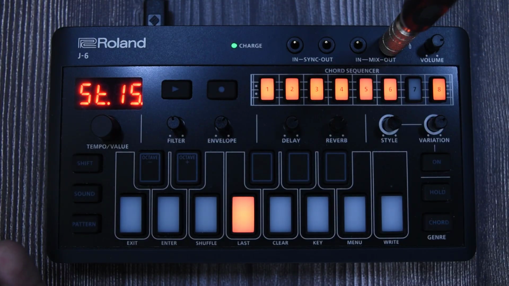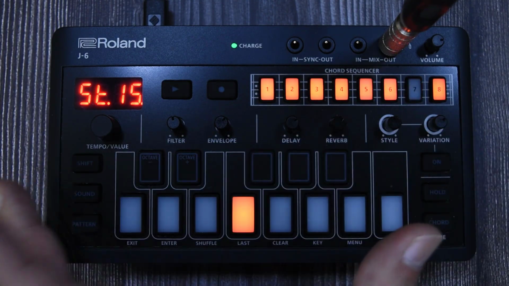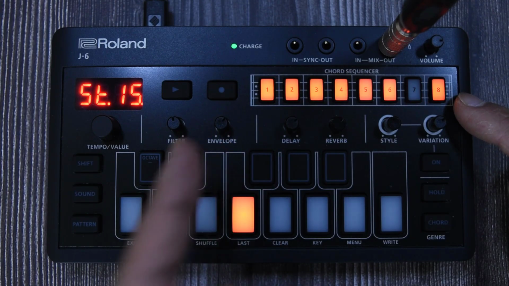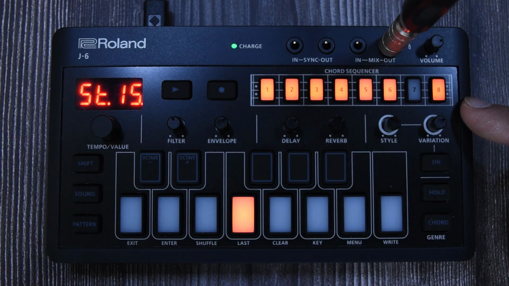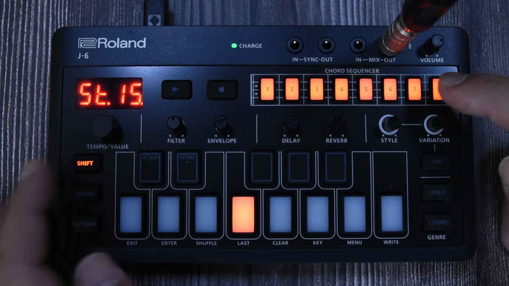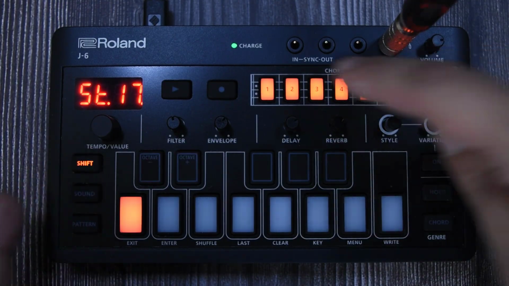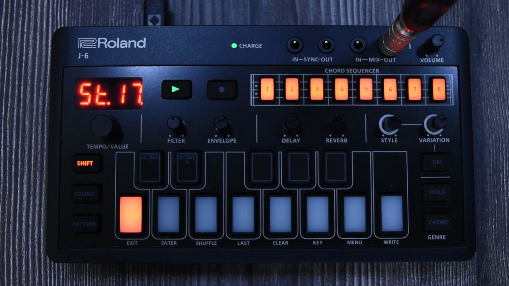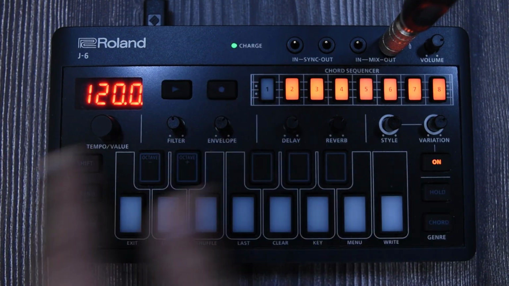And this might be useful, maybe not right now because it's going super fast, but if you have a long pattern, maybe 64 bars, starting playback from, I don't know, the number 1 of page 3 is just very useful. Now I'm going to go back to the main screen.